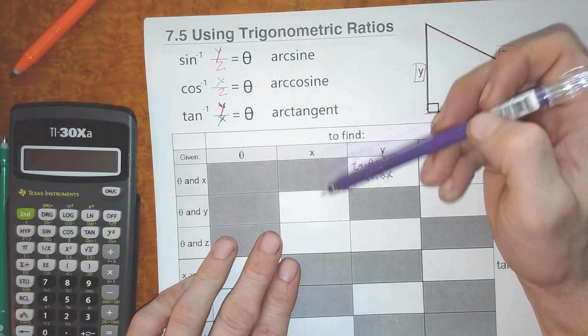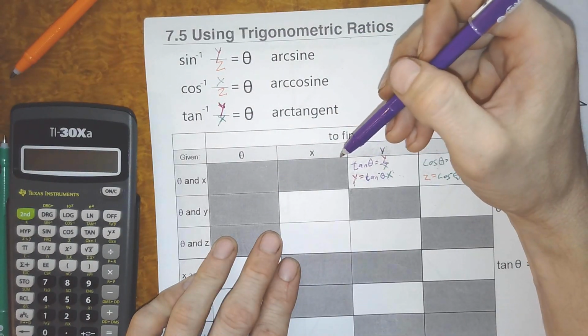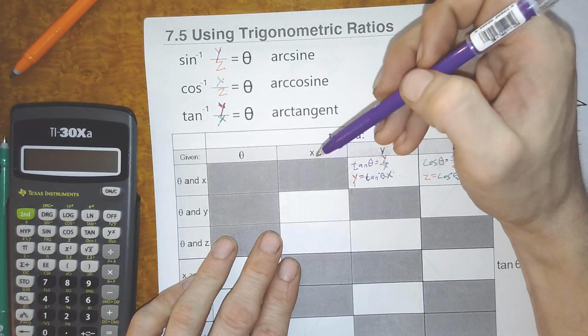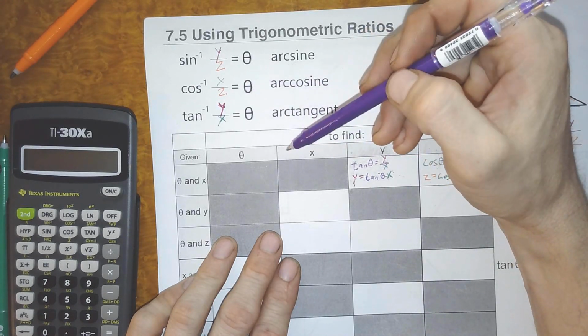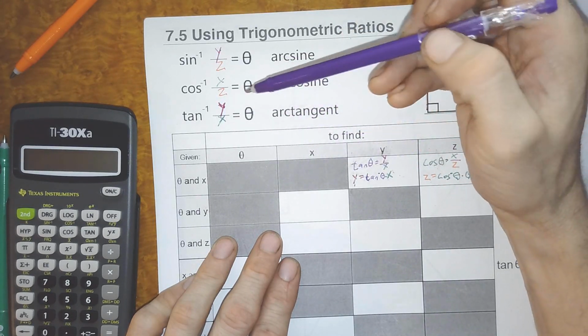If I'm trying to figure out x, what function has theta and y in it?